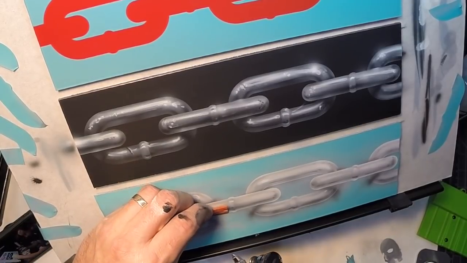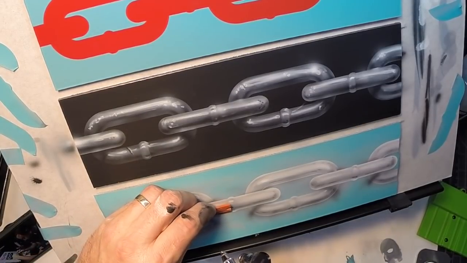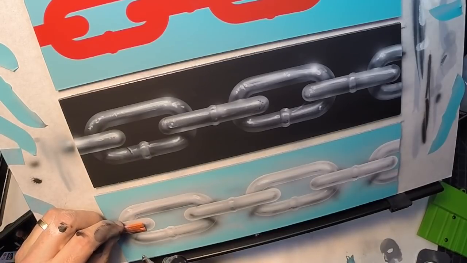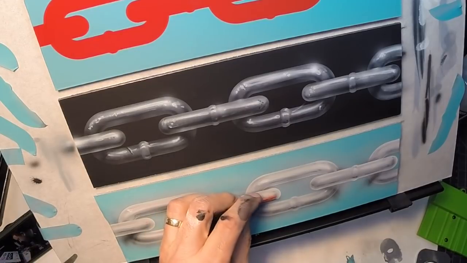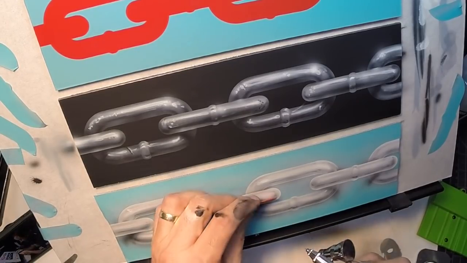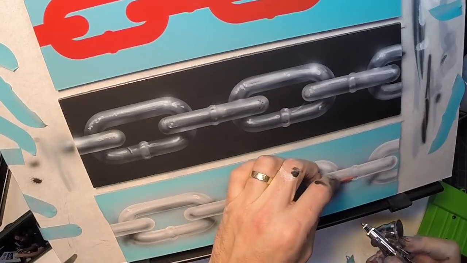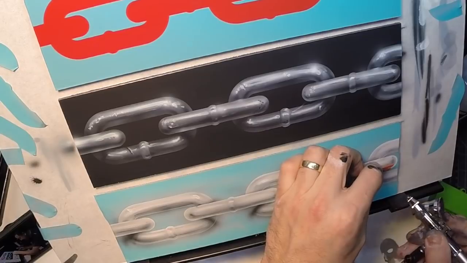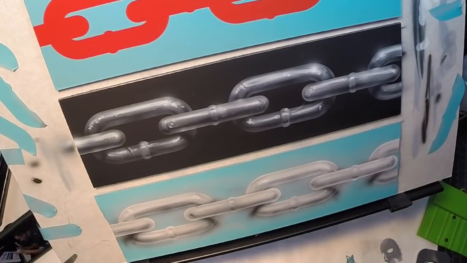Let's get the drop shadows here a little darker. Yeah, I like that. See, just a matter of playing with it. Playing with the tone. Just getting it exactly where you want it to be. All right, let's see how that looks.